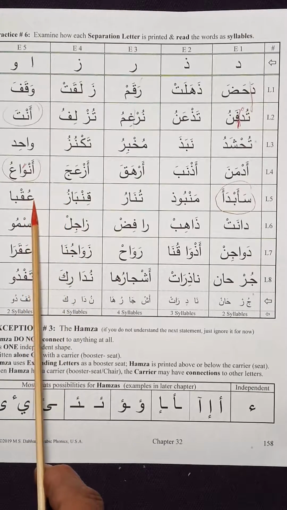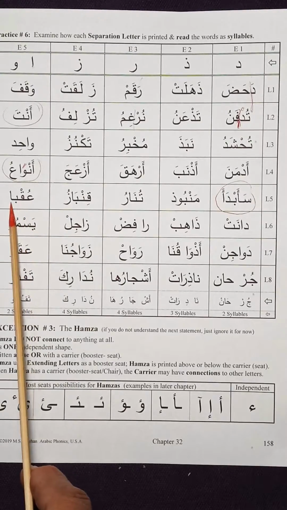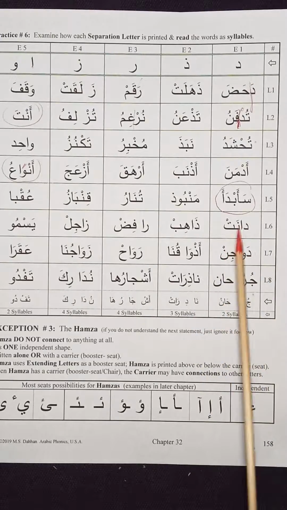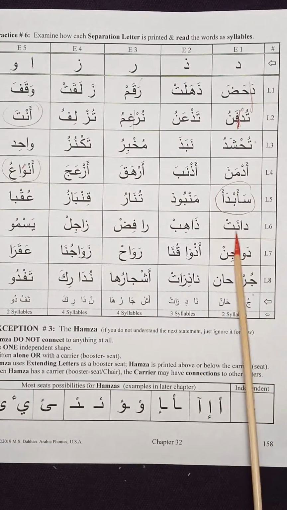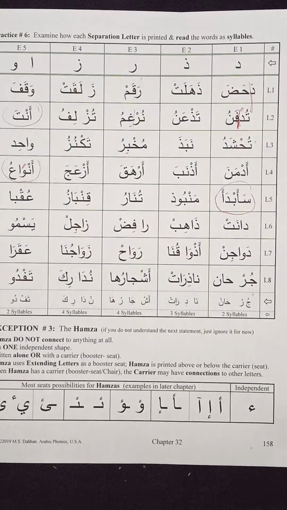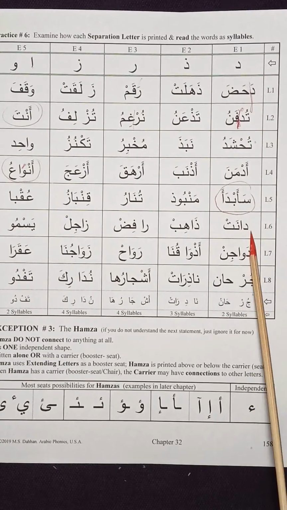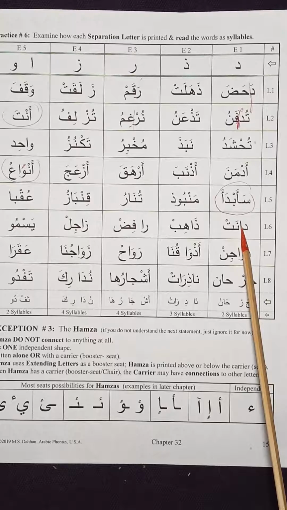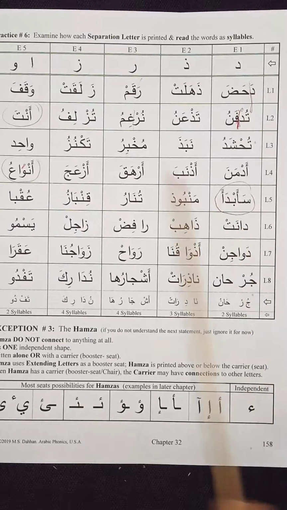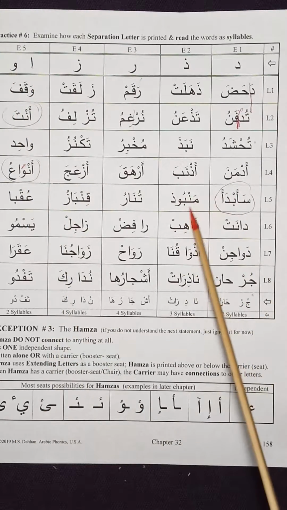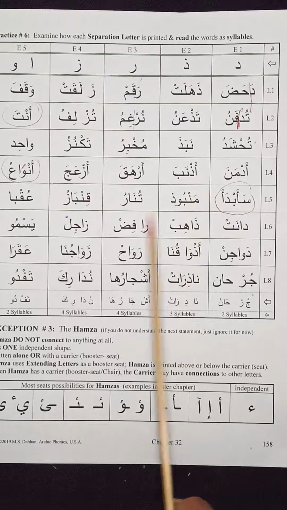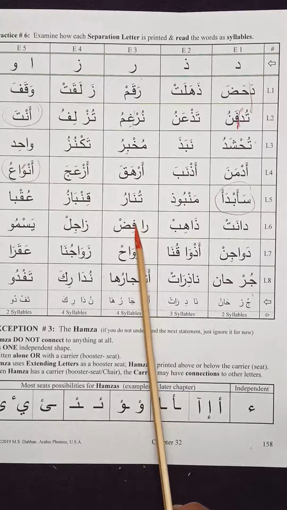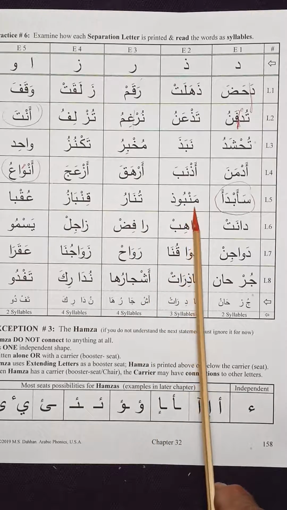Okay. Uq. Ba. Line 6. Da. Nat. See, it came at the beginning, has a break, and then this is an extending letter. It also has breaks, one of the six. Man. Booth.